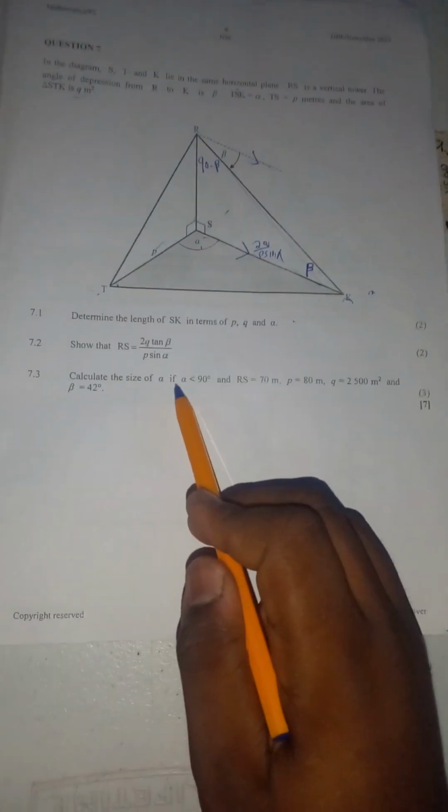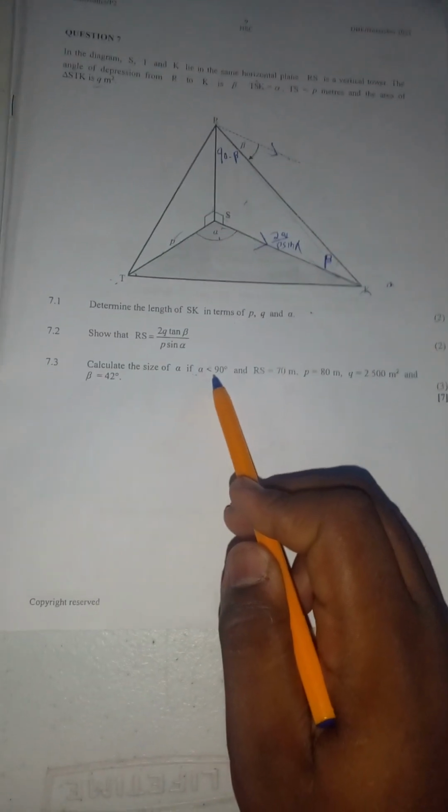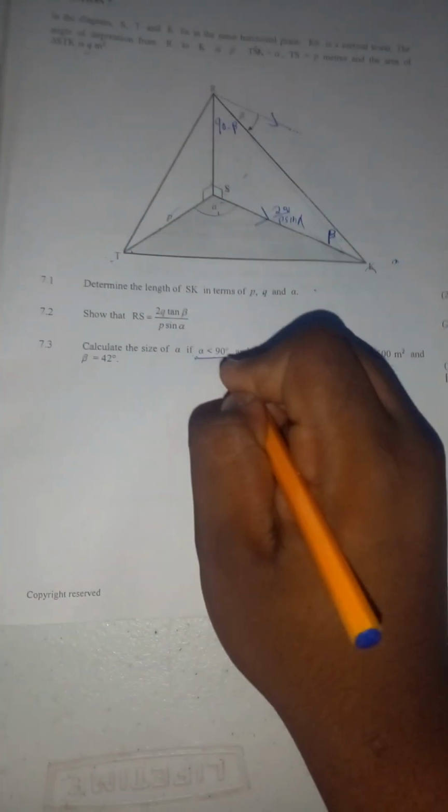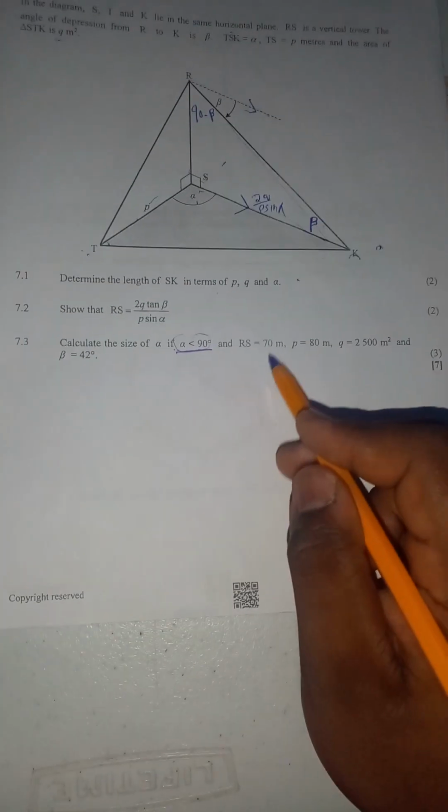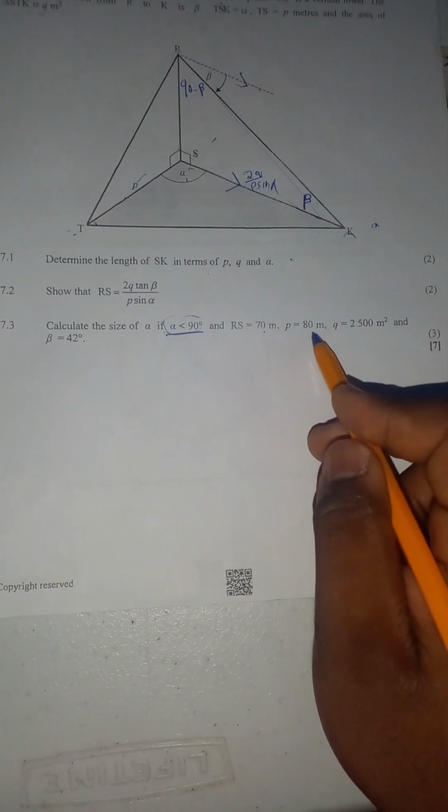And then now the last one, let me just do it here on the paper. They said calculate the size of alpha if alpha is less than 90, so it means our answer must be less than 90. And RS equals 70 meters, P is 80 meters, Q is 2500 square meters, and beta equals 42 degrees. So now let's start.